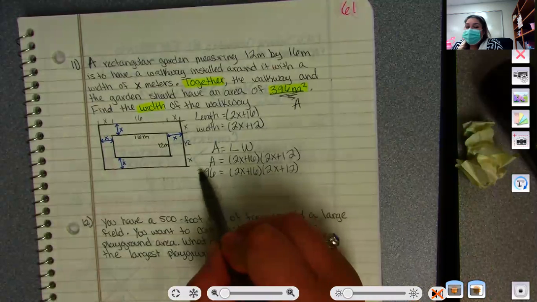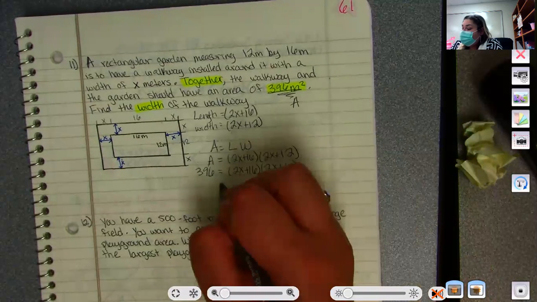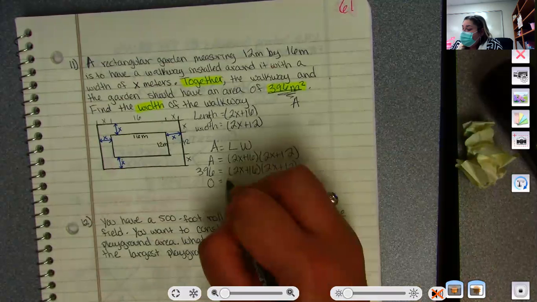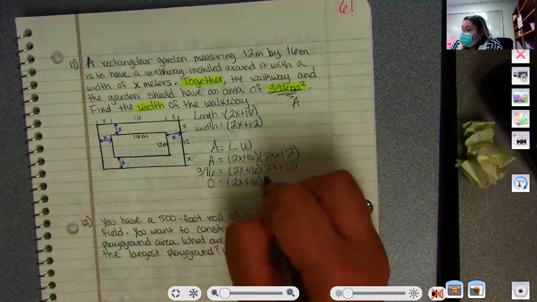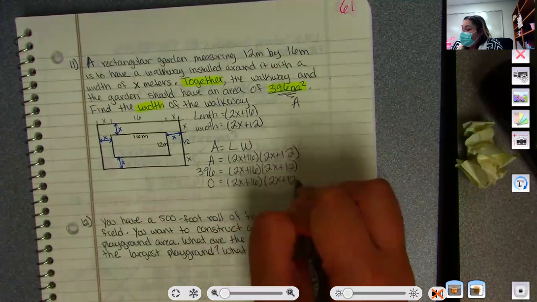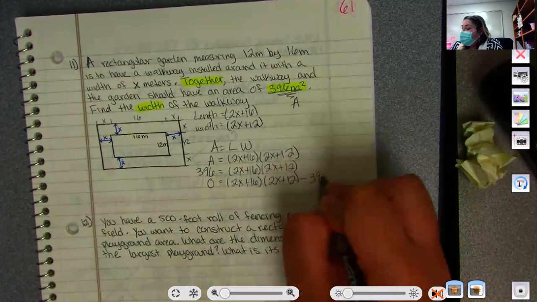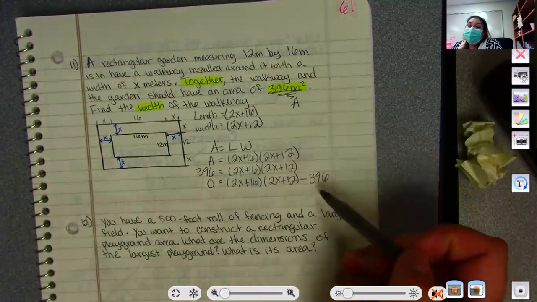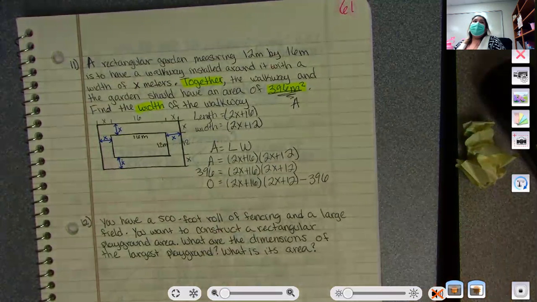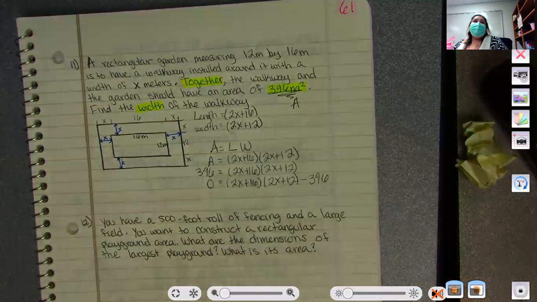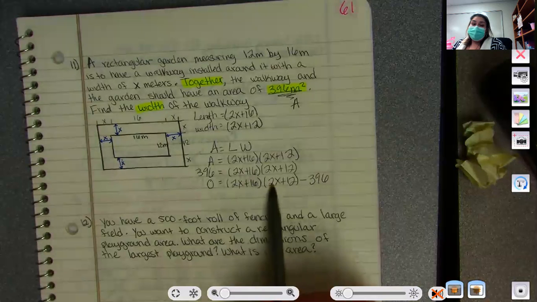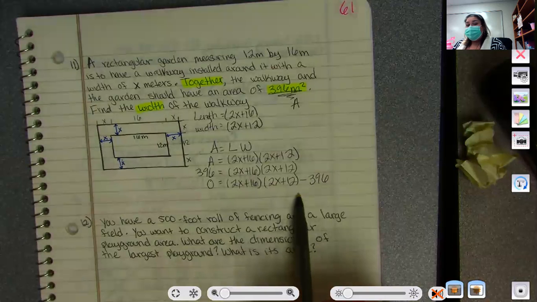So what are we going to do with this 396? Well, we're going to subtract it. So 0 equals 2x plus 16 times 2x plus 12 minus 396. Now, here's the beautiful part about being able to graph on decimals: if you are just trying to get your answer, do I need to do my little box method and convert it to standard form completely?